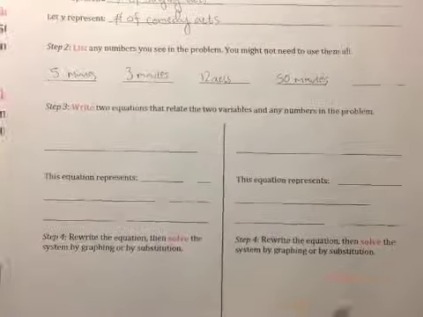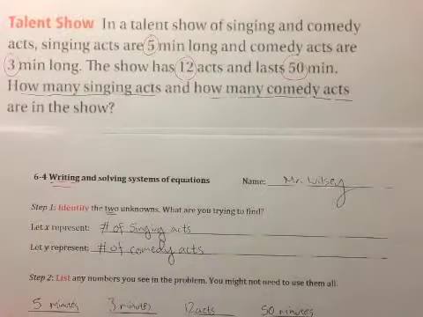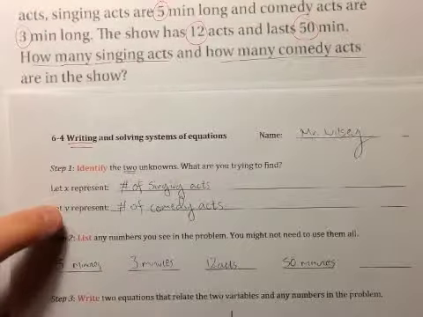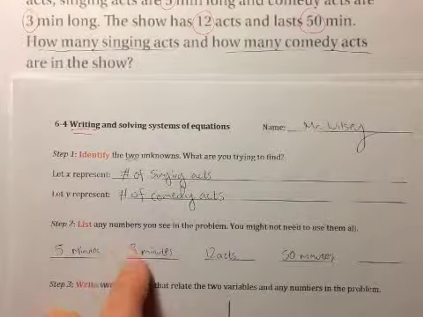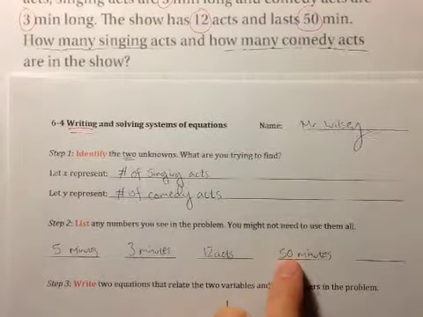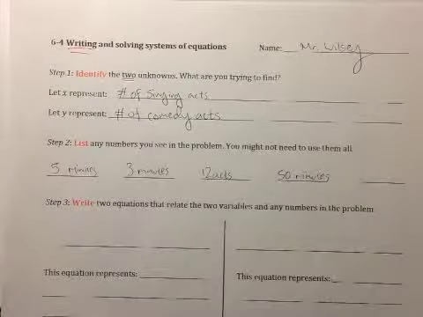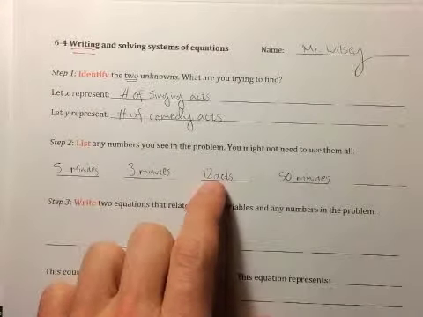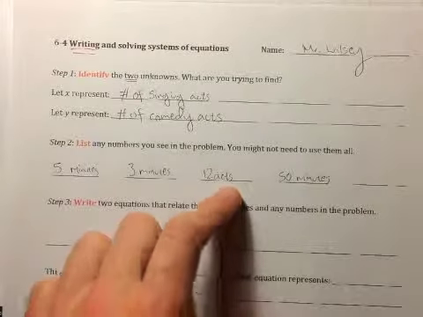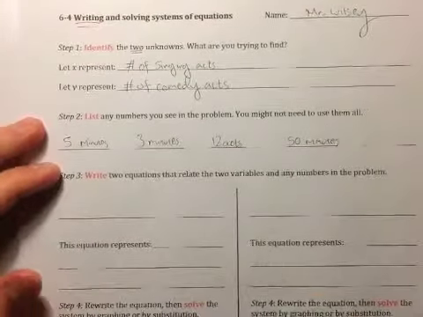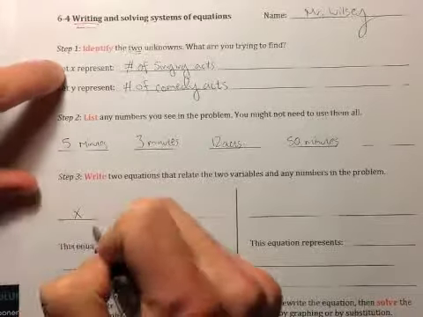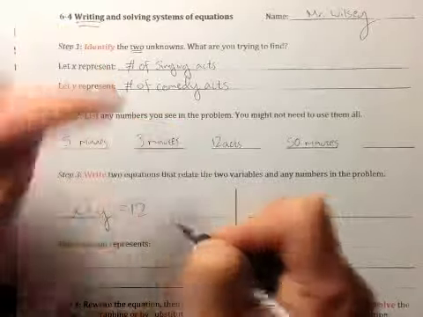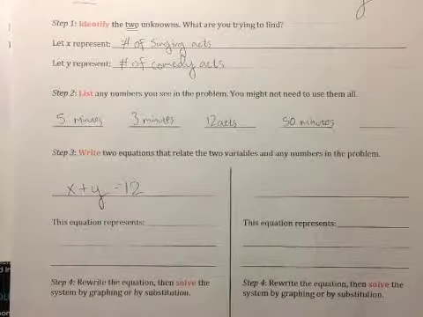Step 3 is the hard part. Let's try to find some way to combine x, y, 5, 3, 12, and 50. Now, isn't it true that the number of singing acts plus the number of comedy acts equals 12? Because that's the total number of acts. So the way that we're going to write that equation is x plus y equals 12. And that is our first equation.